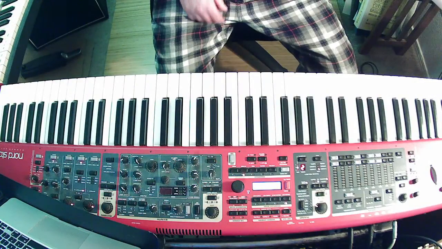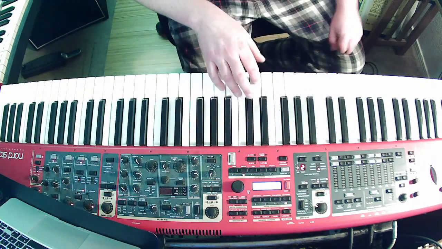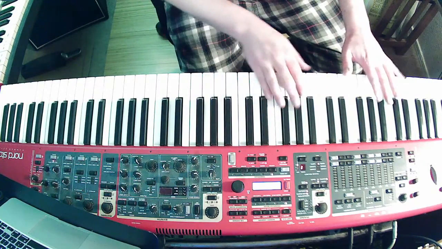Totally. Actually, I wonder, how is that overhead camera? That's fine. We'll do that for this because then you can see a little bit more of what's going on. Let's just go back to piano here.